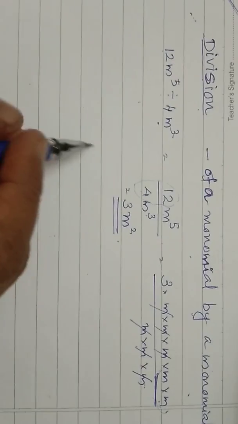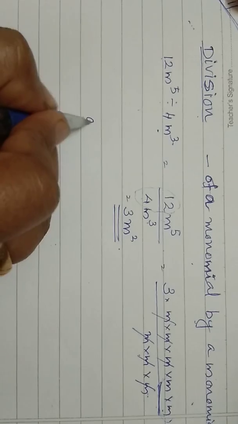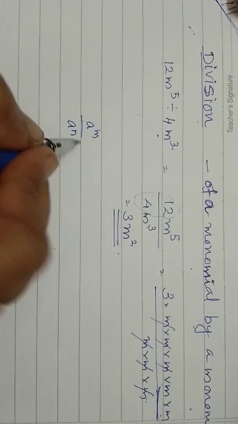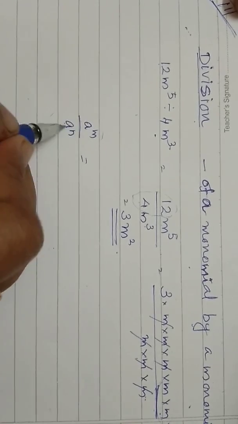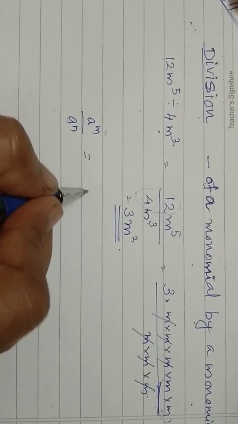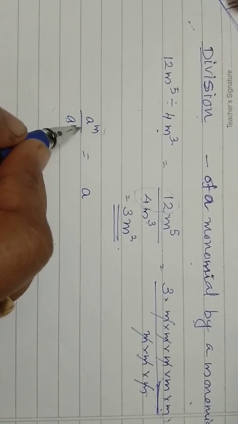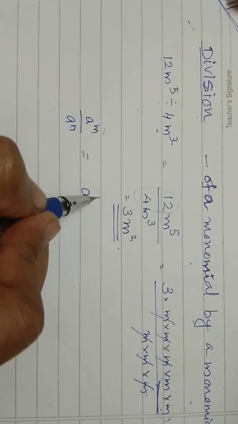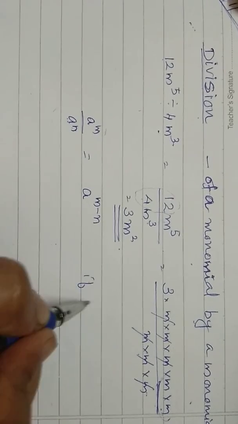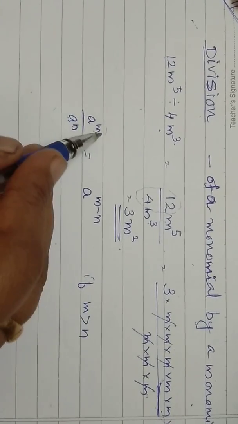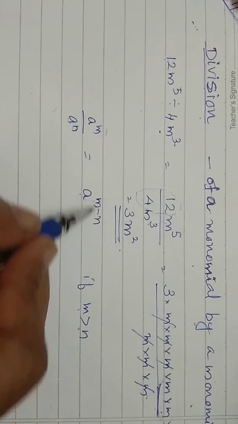Here we can use the law of exponents, that is the quotient law. That means a raised to m by a raised to n. If the literal terms are in the form of exponents with the same base, we can use the quotient law. In multiplication we add the powers, isn't it? Here we have to subtract because it is division: m minus n. But there is a condition: if m is greater than n, that means the power of the numerator is greater, we can write the answer in the numerator itself, that is a raised to m minus n.